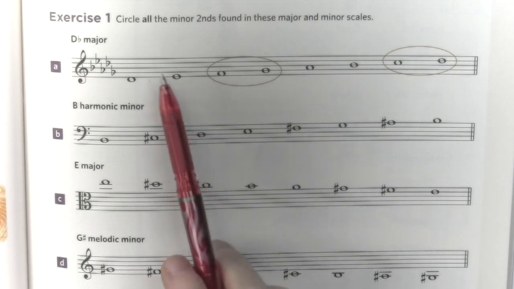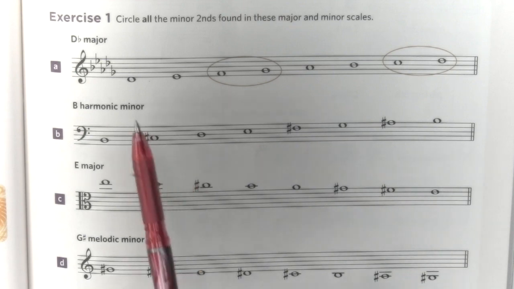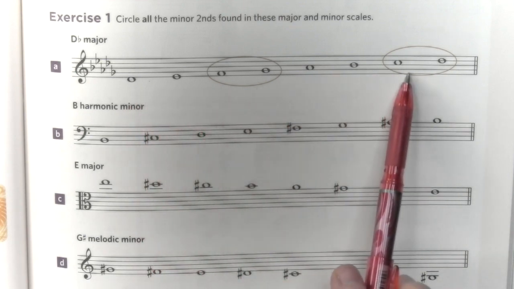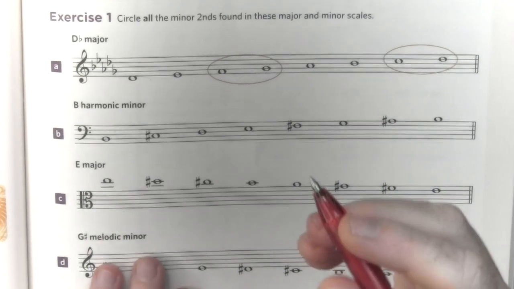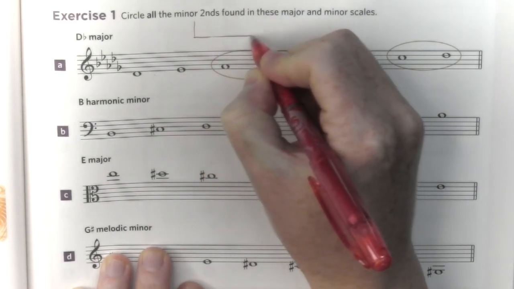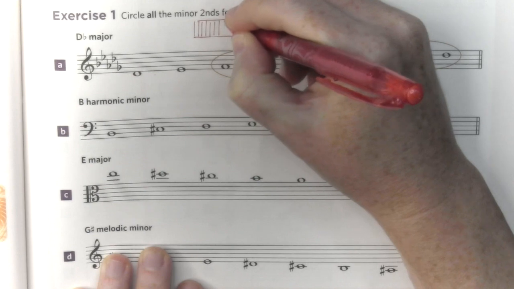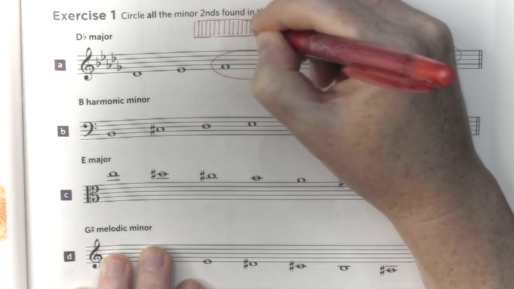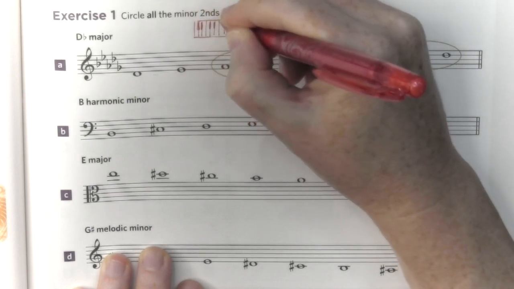In exercise 1, we need to circle the minor seconds. The minor seconds are semitones. That's all. So if you name the notes correctly here, you will be able to identify the semitones. Maybe the best way is to draw a keyboard. I'm going to make it very long.